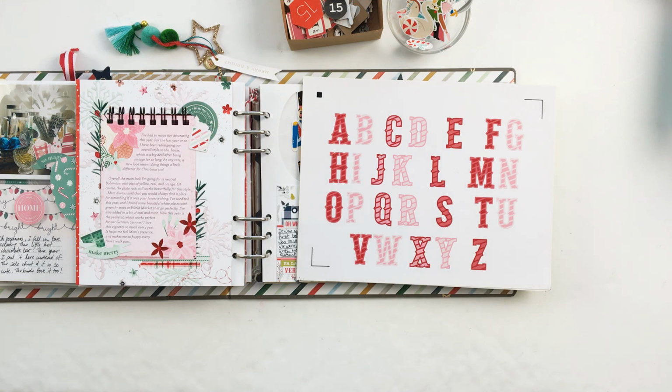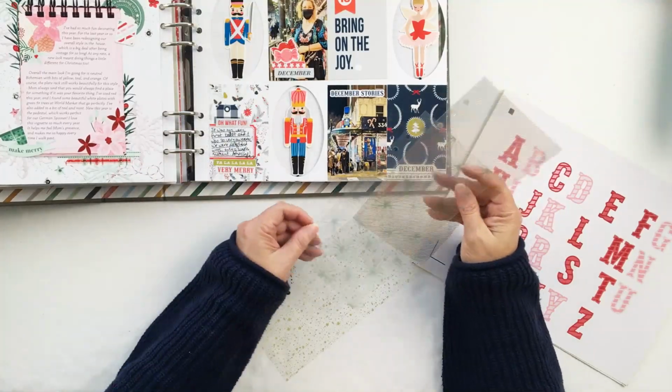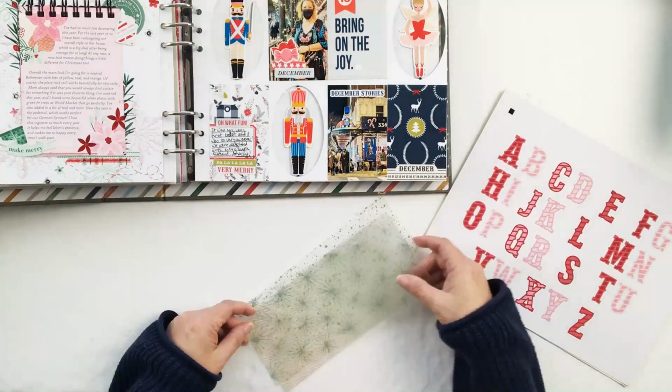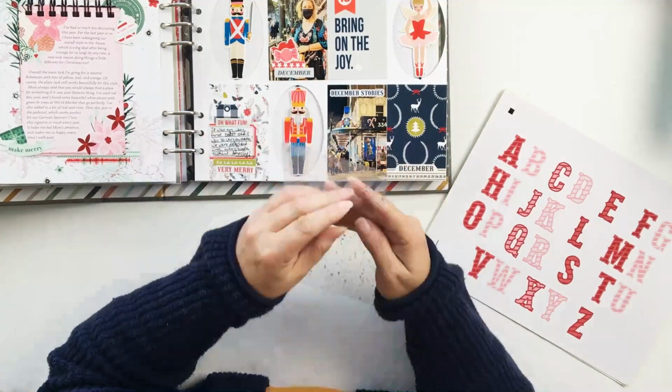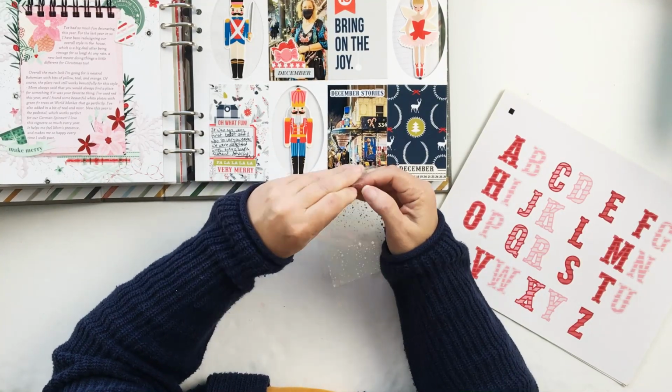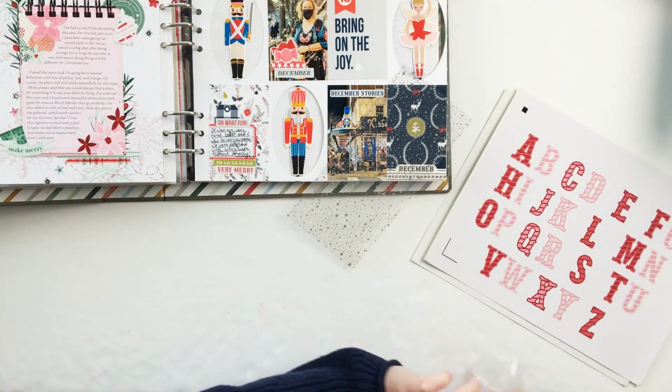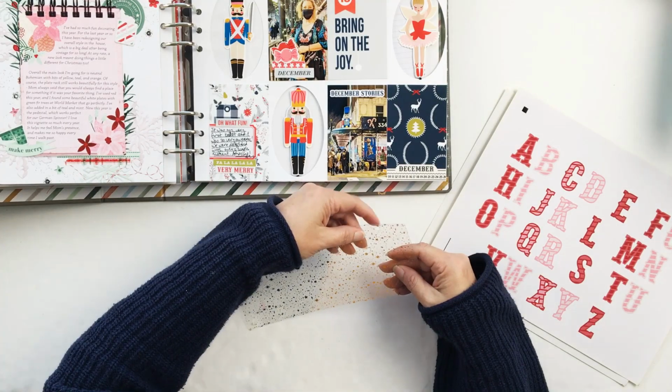So I also needed an overlay to put the title on. I'm going to go grab one from my stash. First I thought, why don't I do a 3x8 overlay and do a vertical oriented title.